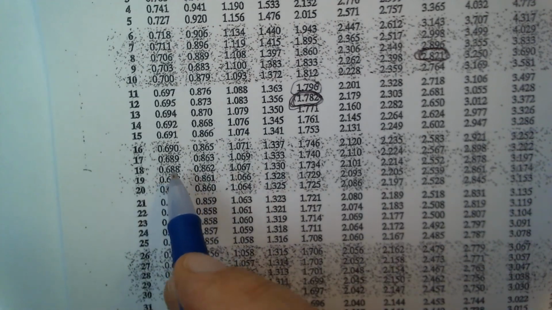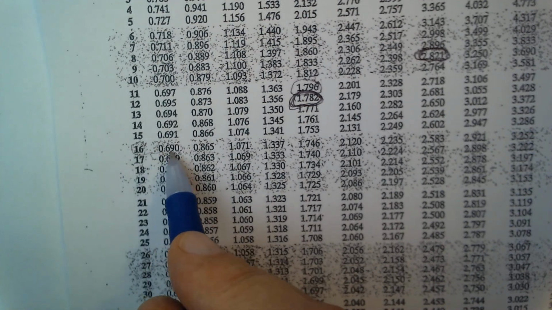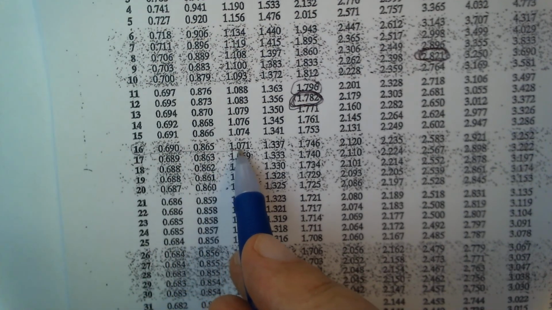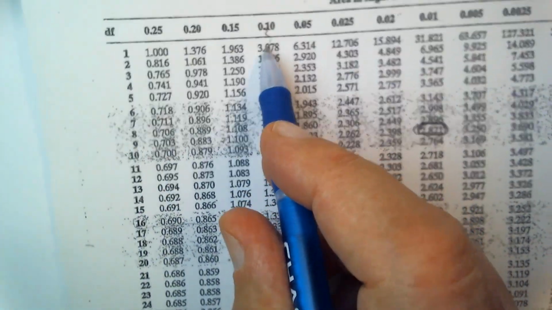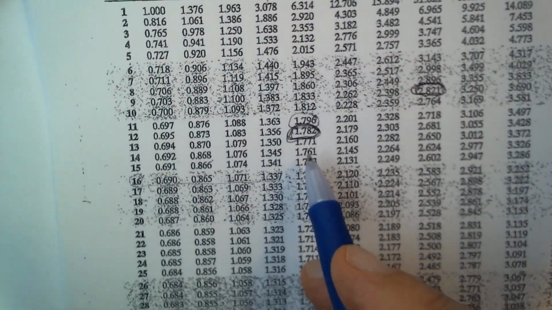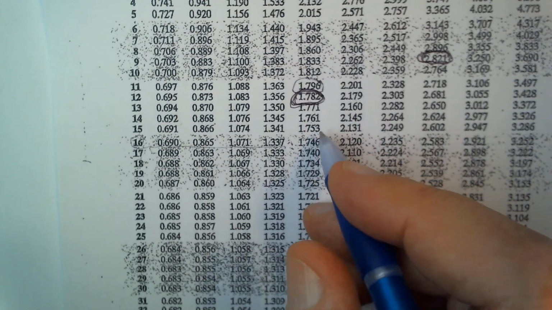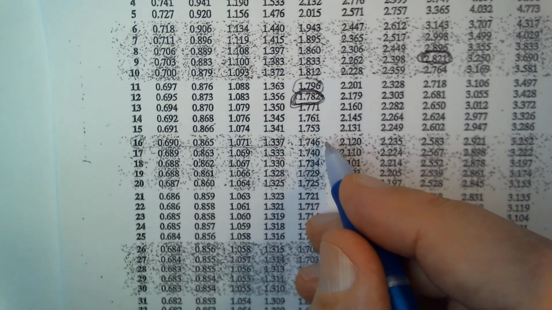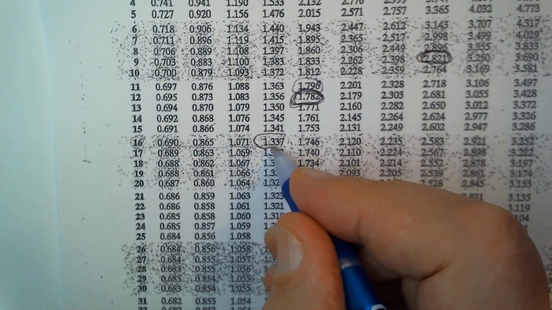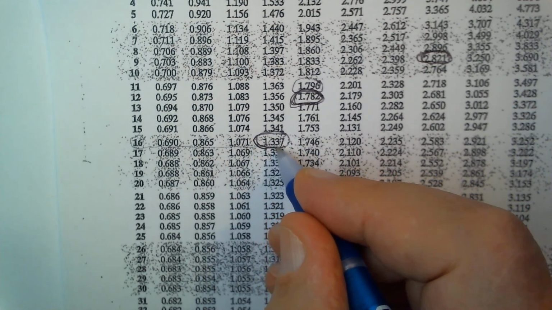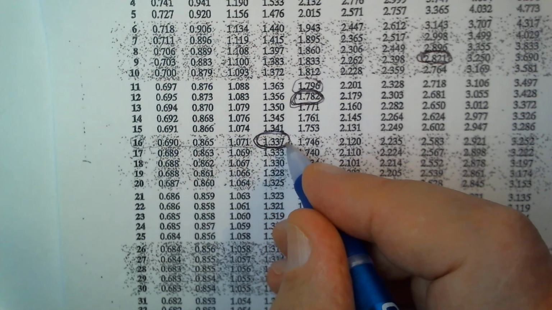For degrees of freedom of 16, that would be this row here, and for the area in the tail, 0.1. So the value would be 1.337.